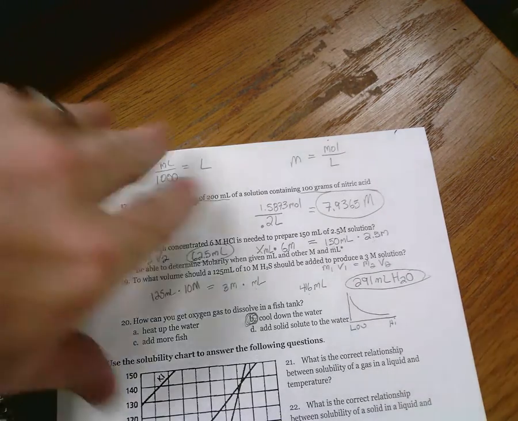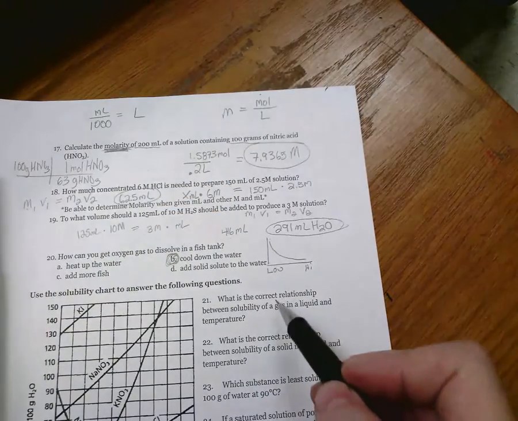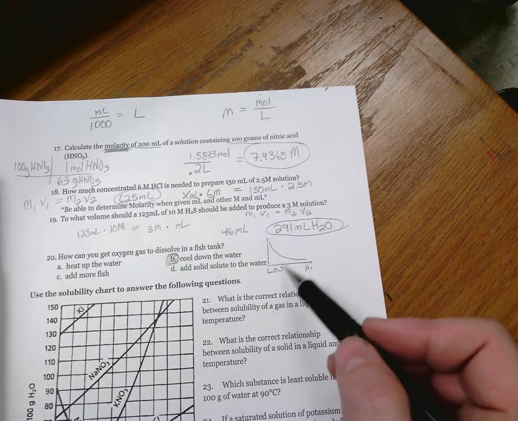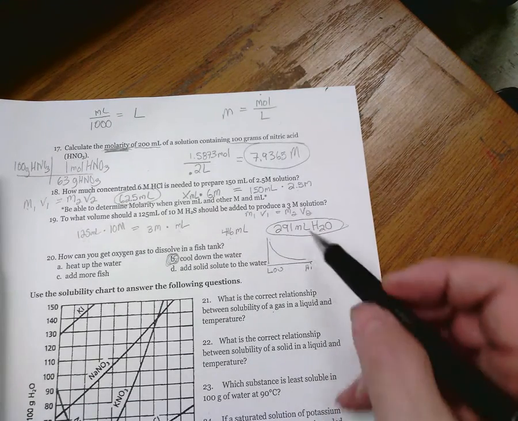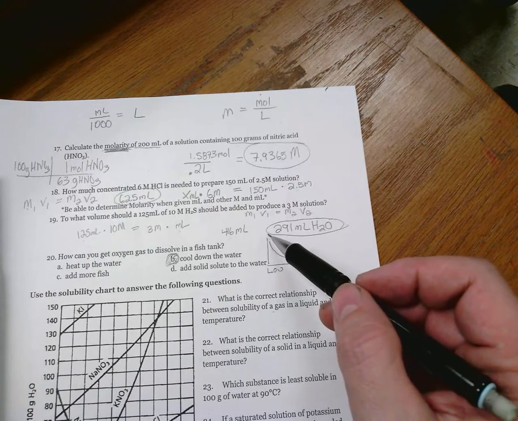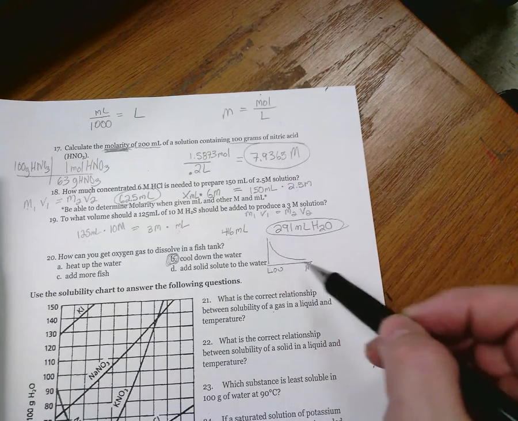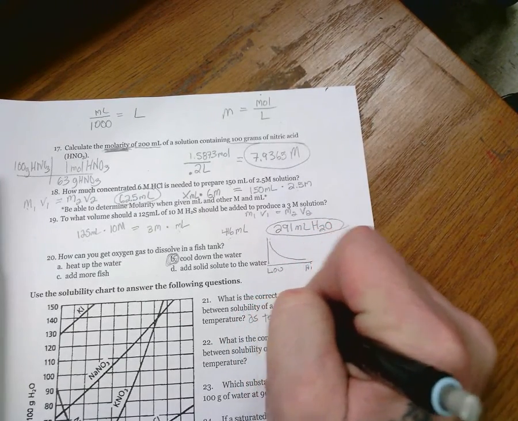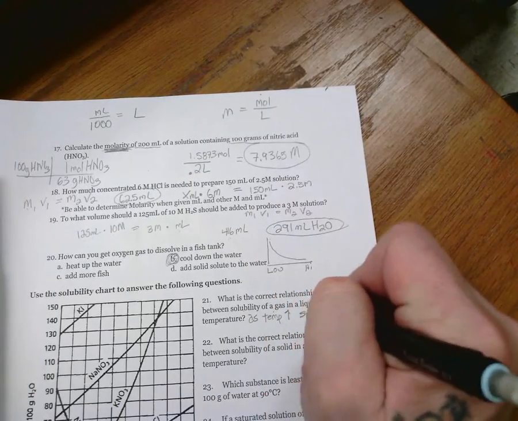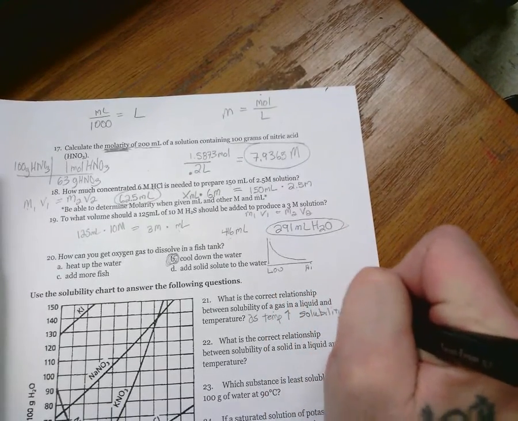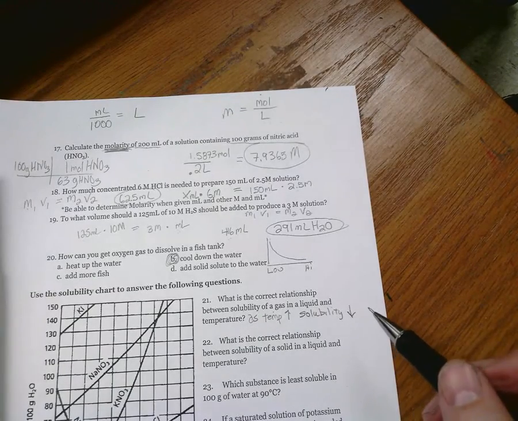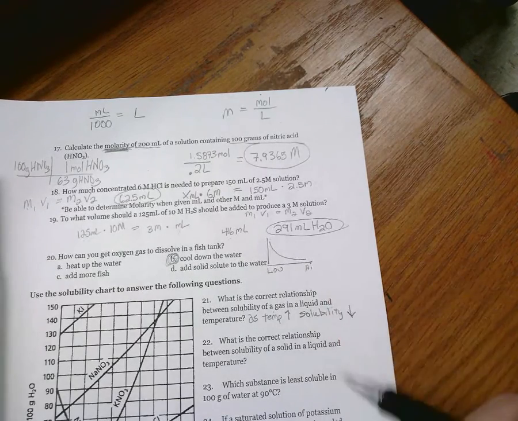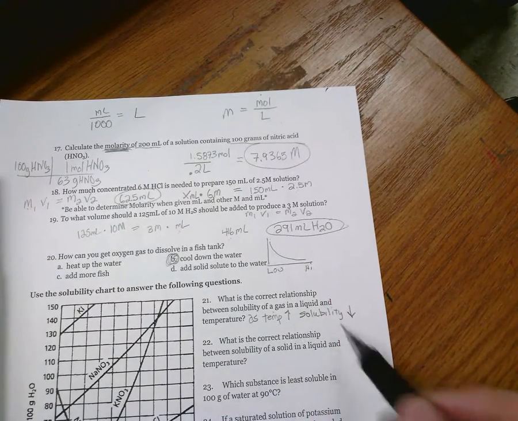Yep. Okay. What is the correct relationship between solubility of a gas in a liquid and temperature? Well, I just said it. I even drew a little picture here. The correct relationship is as temperature goes up, solubility goes down for a gas. Also called an inverse relationship, right? Anyway, doesn't matter. As temp goes up, solubility goes down.